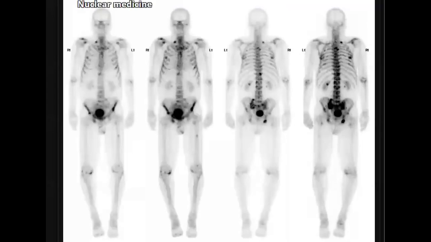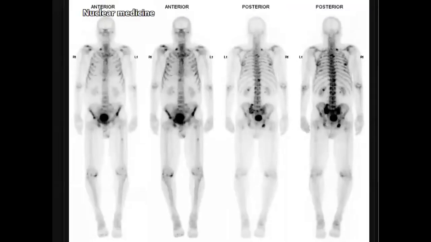So if I show you this case, a patient who again has a chronic history, and he has chronic bony pain. So what is your impression about this case? What do you think?